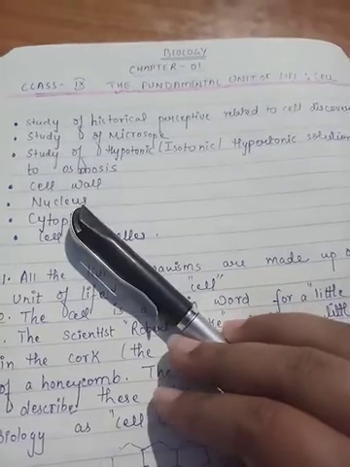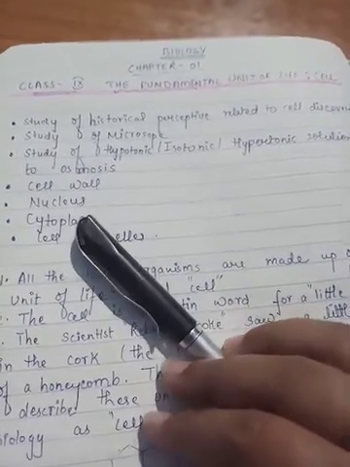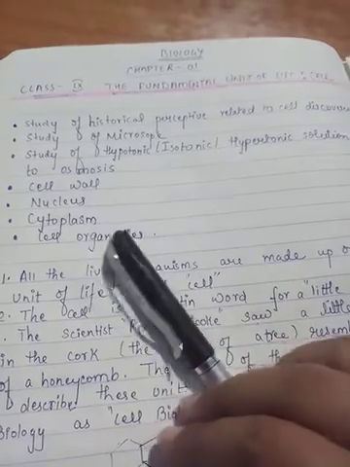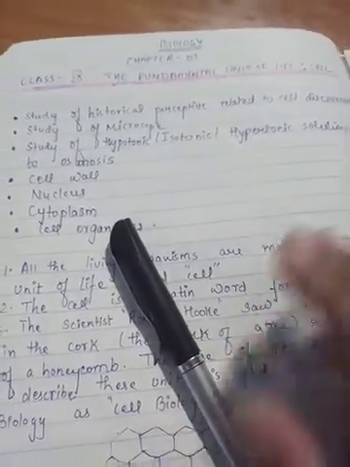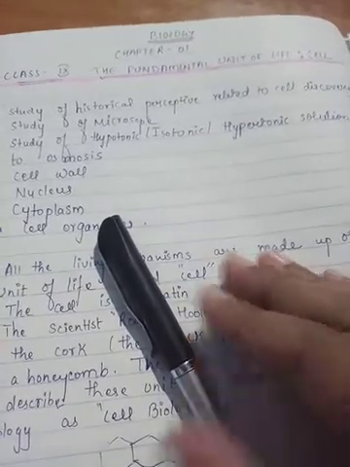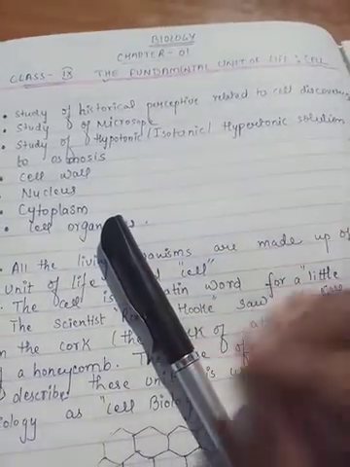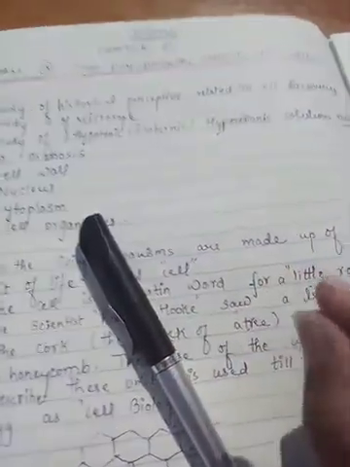what the cell wall is, the nucleus with the diagram, the cytoplasm, then all the cell organelles and their functions, and we will end this chapter. So it's a vast chapter. One by one we will discuss it.